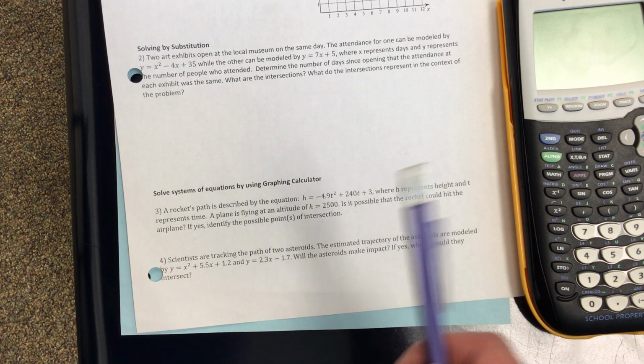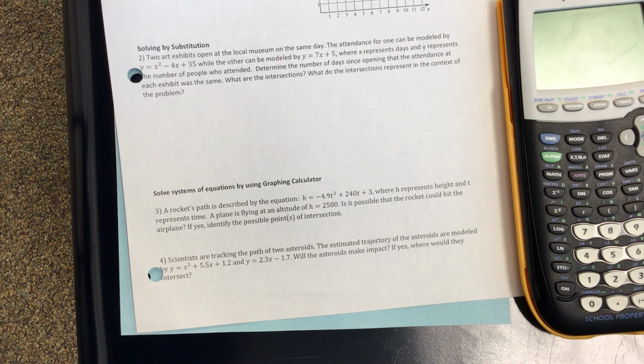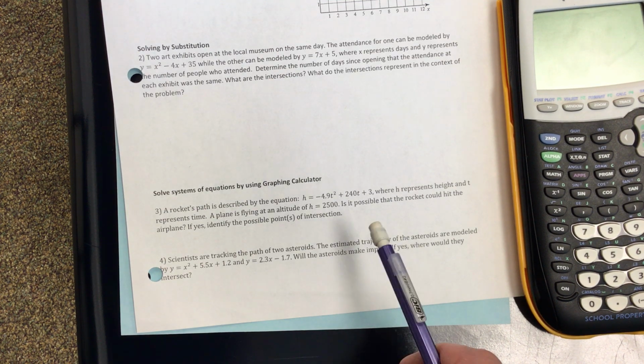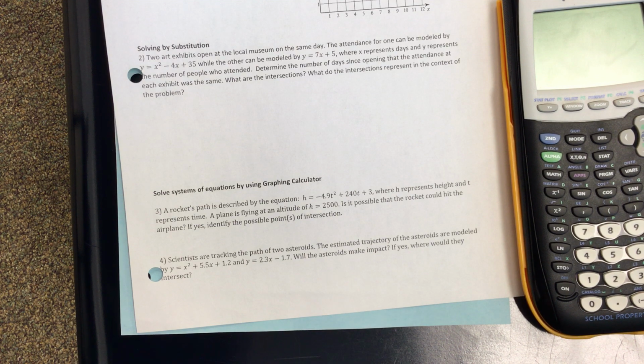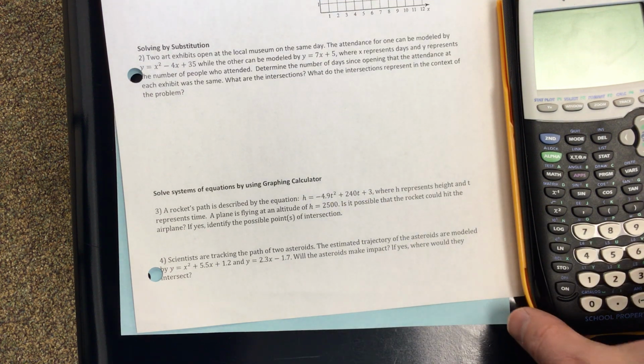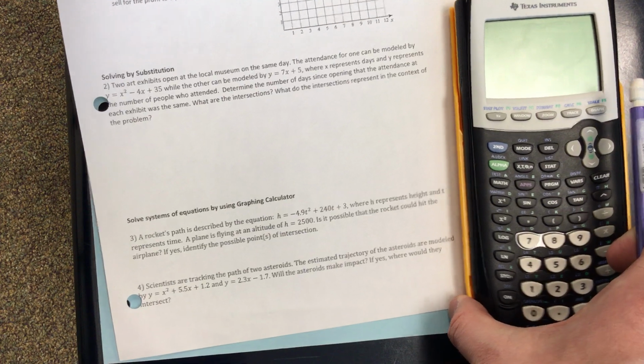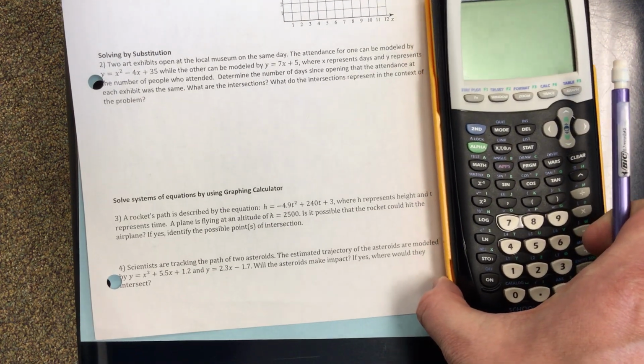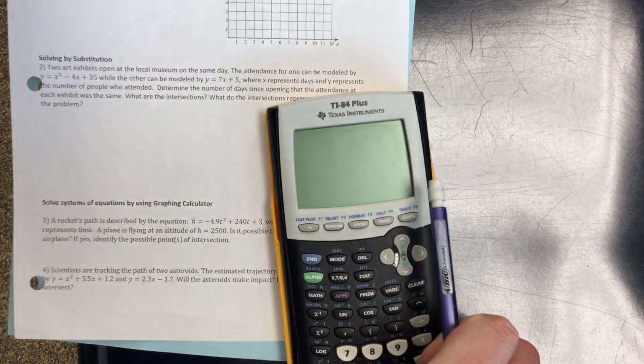Again, you probably wouldn't be able to do this very well by hand, because the numbers are so big. Graphing that on a piece of paper, or doing it by substitution, would be very difficult as well because we have decimals. But you could probably figure it out. You'd have to use the quadratic formula to find the solutions. But here, this is how we're going to do it on our calculator.